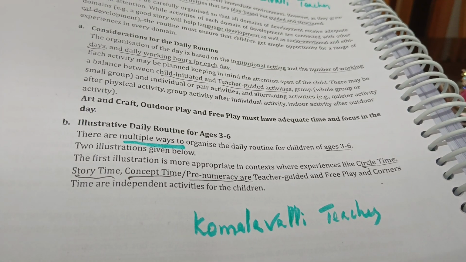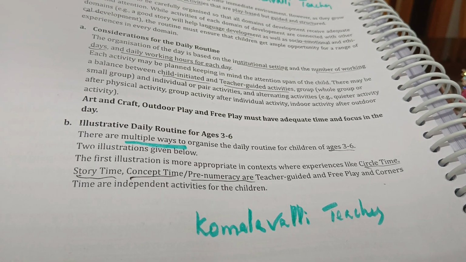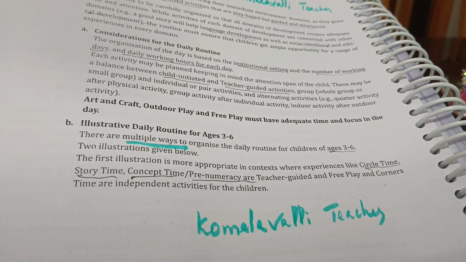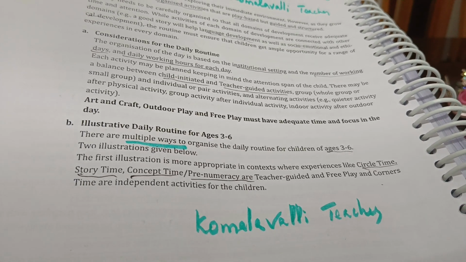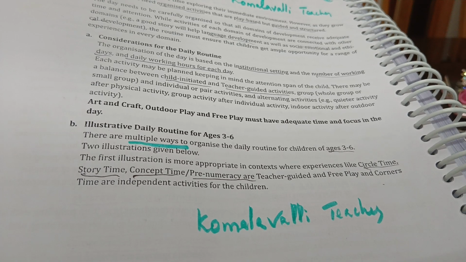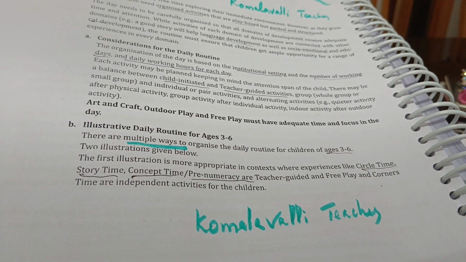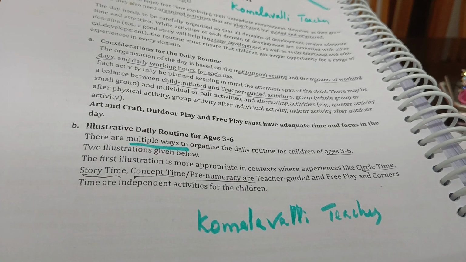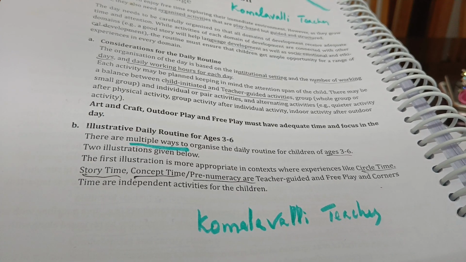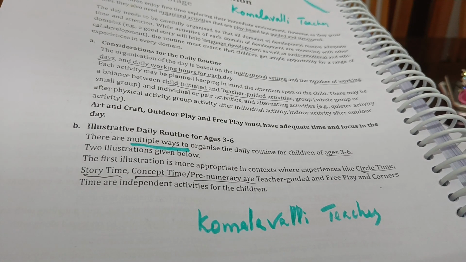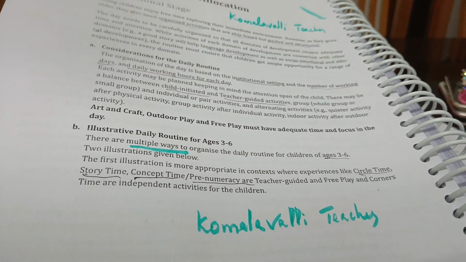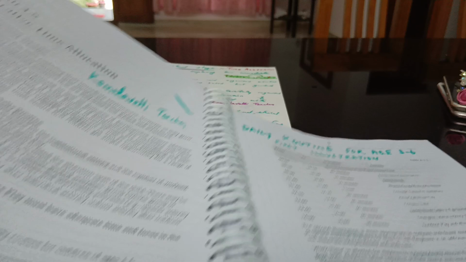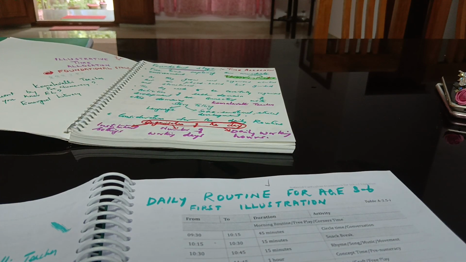Illustrative daily routine for age 3 to 6. There are multiple ways to organize the daily routine for children ages 3 to 6. Two illustrations are given below. The first illustration is more appropriate in contexts where experiences like circle time, story time, concept time, and pre-numeracy are teacher guided, and free play and corner time are independent activities for the children. Let us see how the time has been allotted.